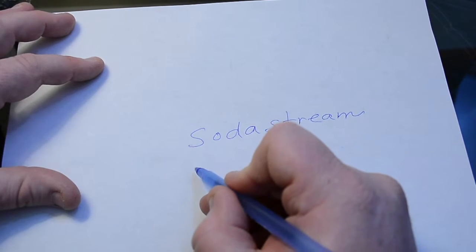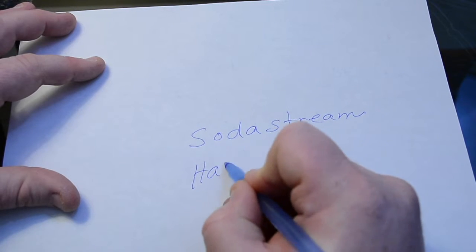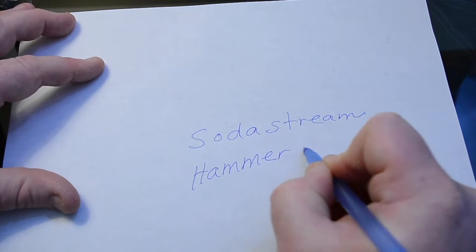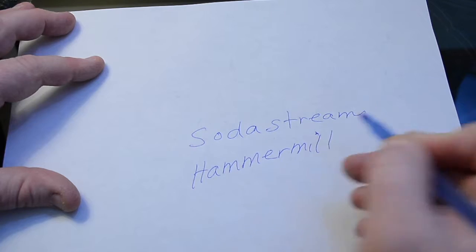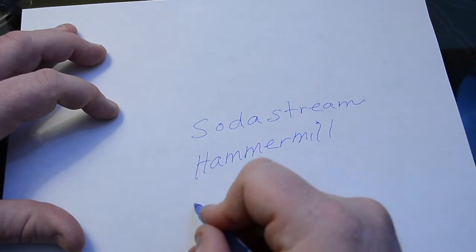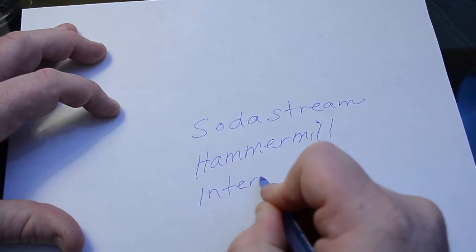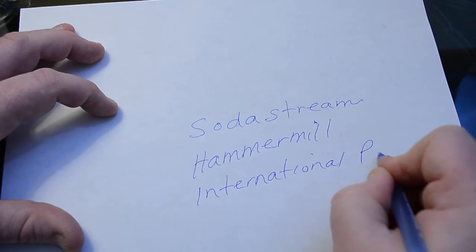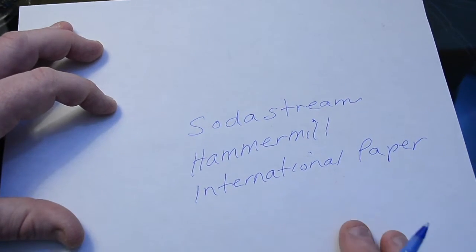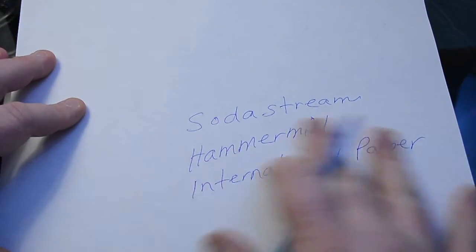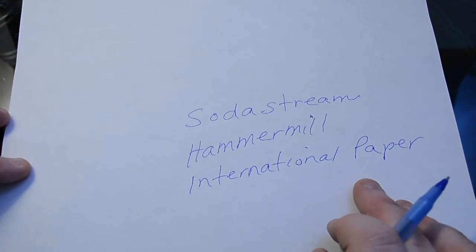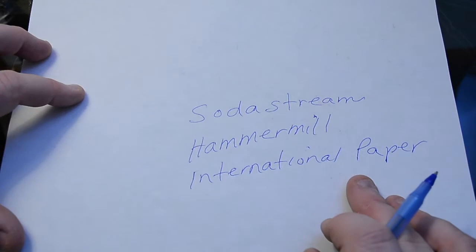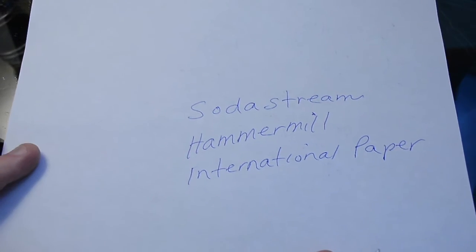That's the name of the paper I'm using. Hammermill, International Paper. So start trying to write out words as you see them, as you read them in a book or something, a magazine.